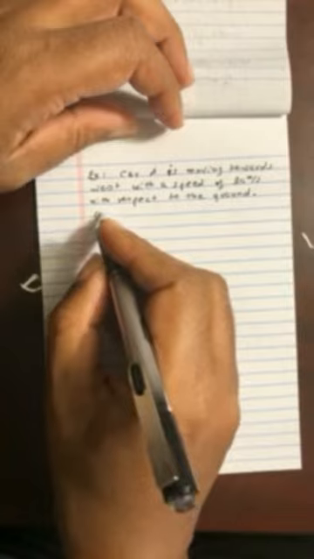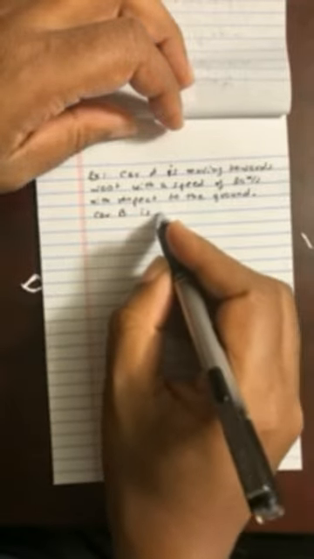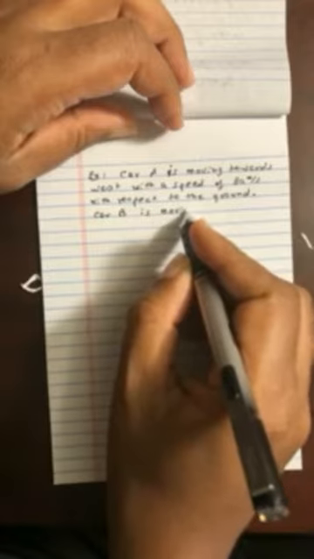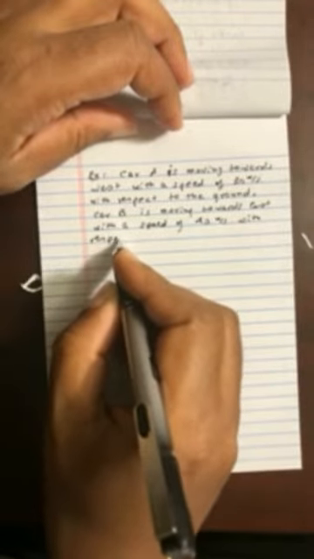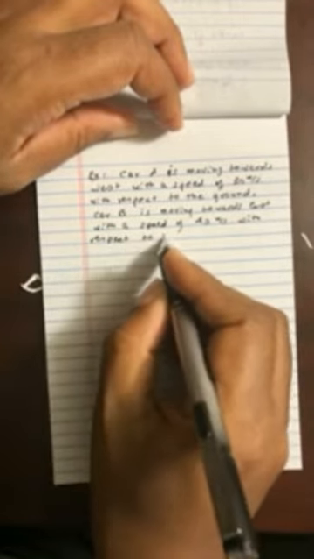And then let's say car B is moving towards east with a speed of 40 meters per second, of course with respect to the ground.